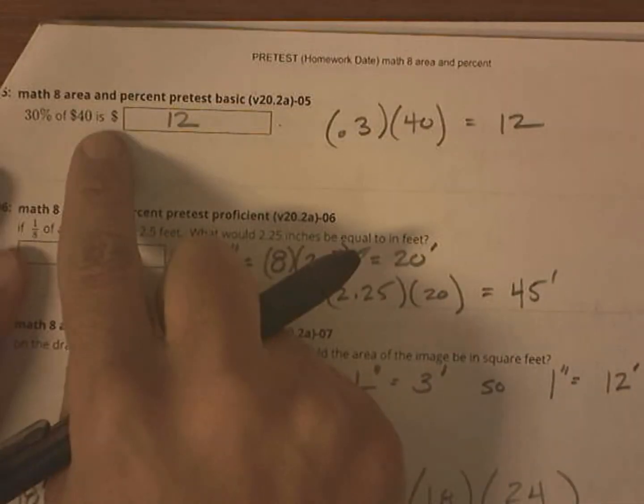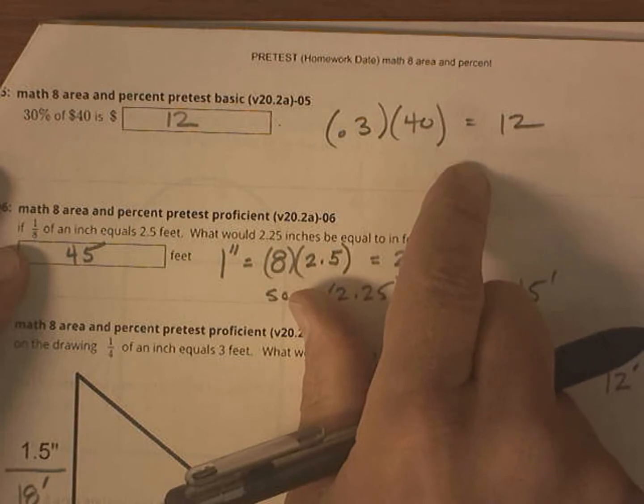I want to do 30% of 40, so 0.3 times 40, which is 12.